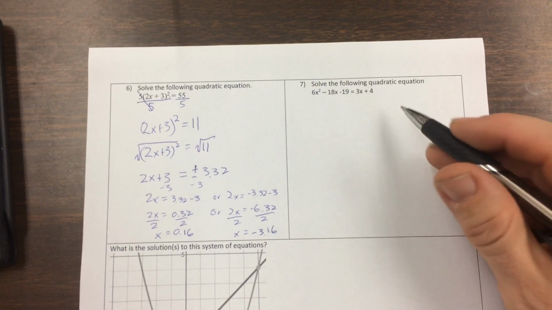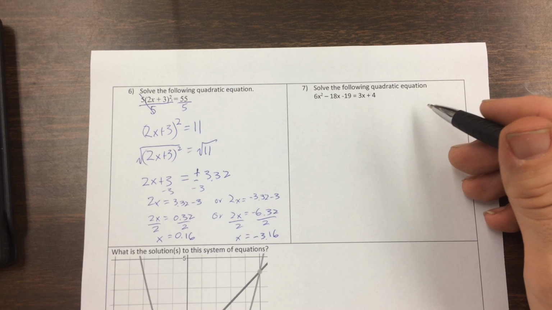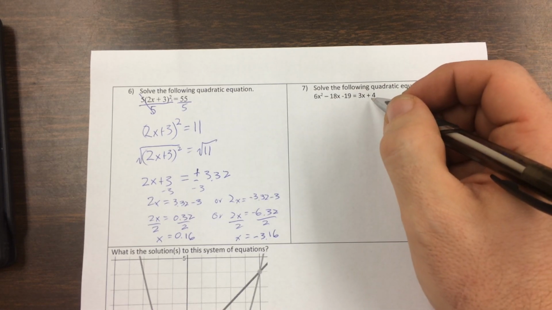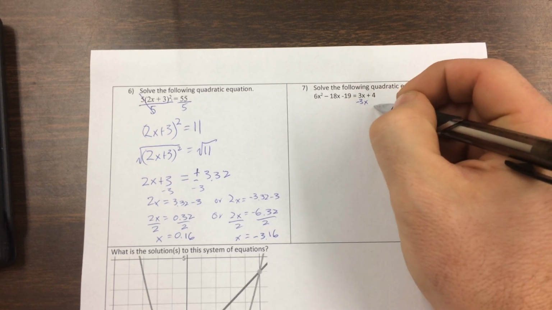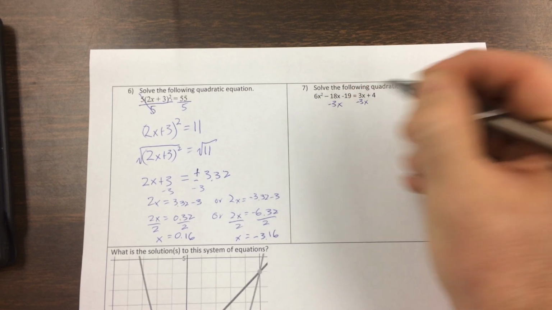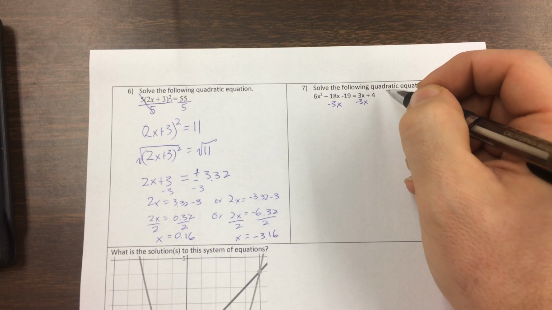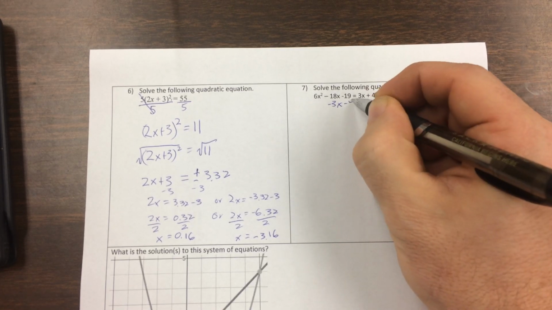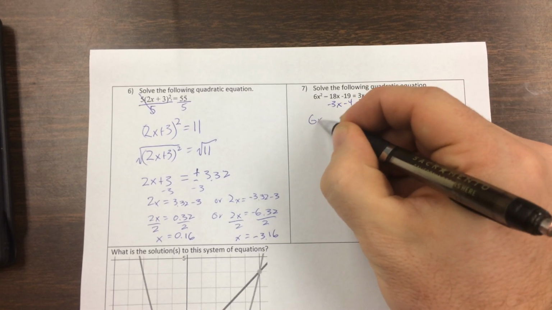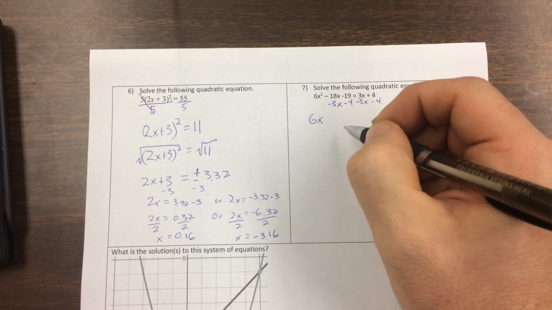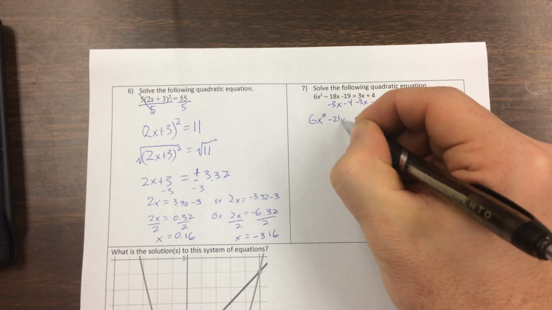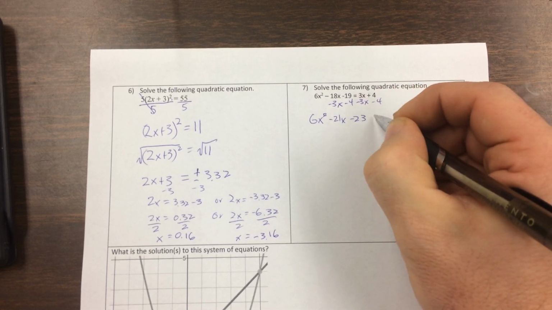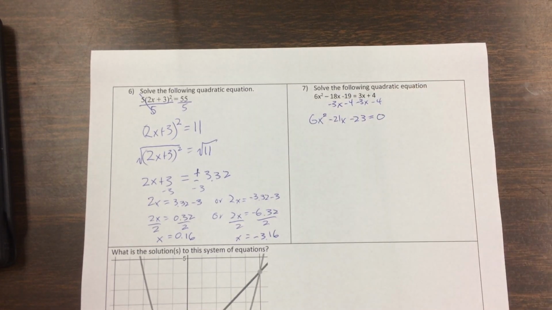Now, last one. Solve the following quadratic equation. We could try and factor this. But to do that, we have to get everything over to one side. So let's say minus 18 and minus 4. And we have 6x squared minus 21x minus 23 equals 0. Boy, this does not look promising to me.